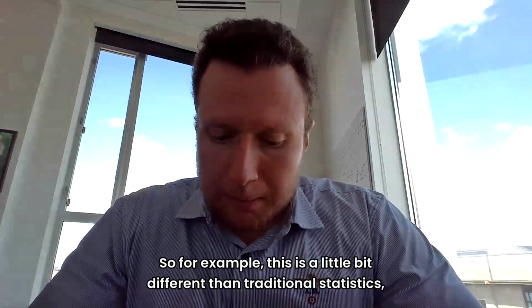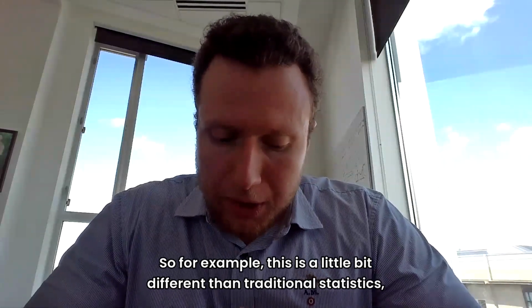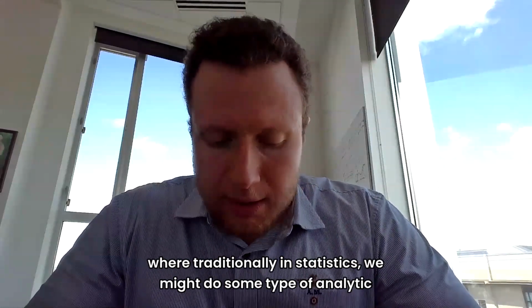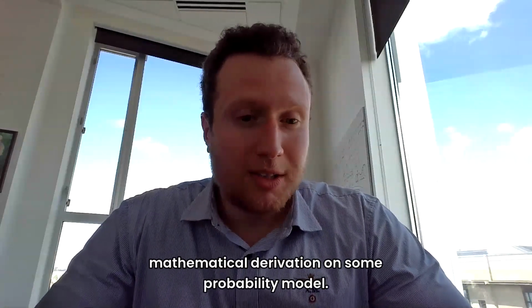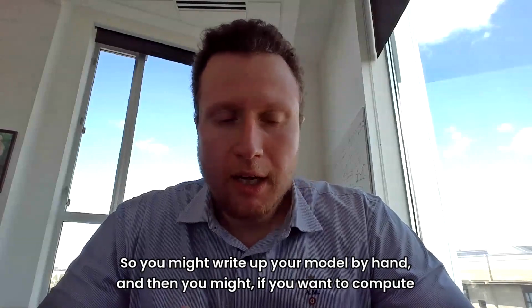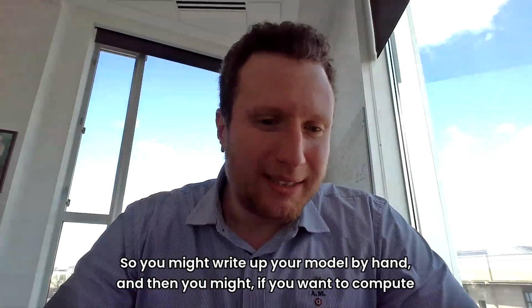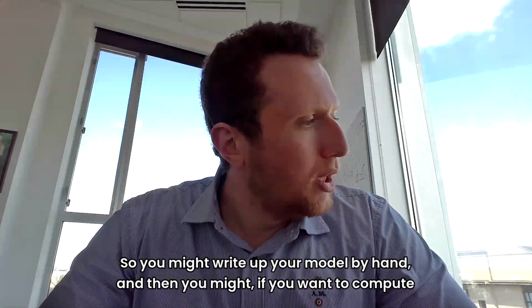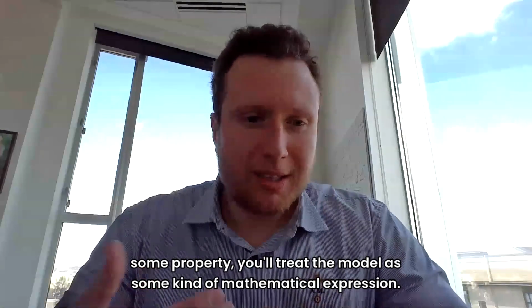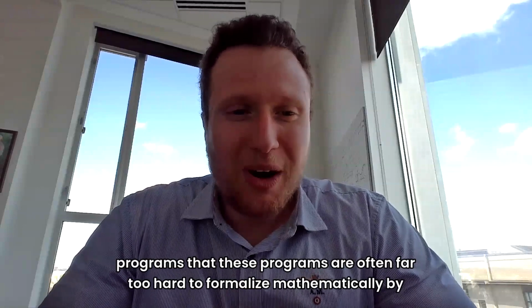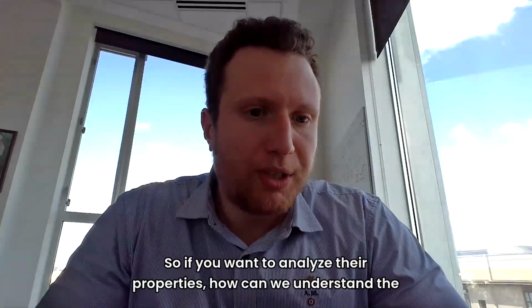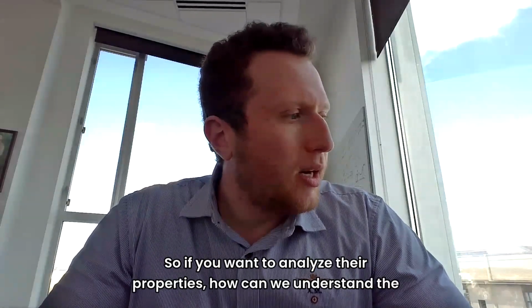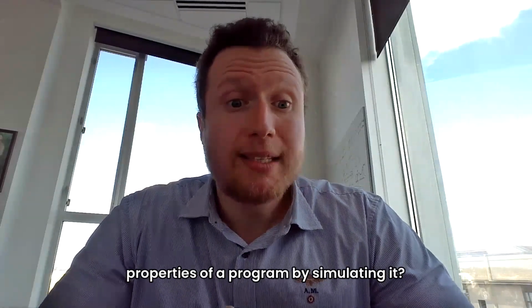So, for example, this is a little bit different than traditional statistics, where traditionally we might do some type of analytic mathematical derivation on some probability model, right? So you might write up your model by hand, and then if you want to compute some property, you'll treat the model as some kind of mathematical expression. But now that we have programs, these programs are often far too hard to formalize mathematically by hand. So if we want to analyze their properties, how can we understand the properties of a program by simulating it?